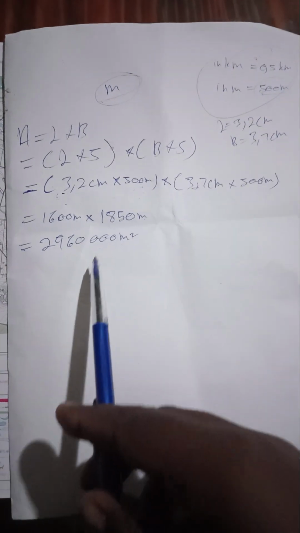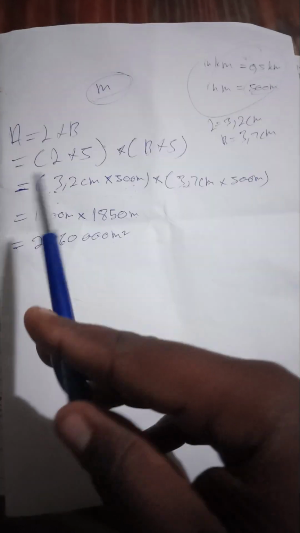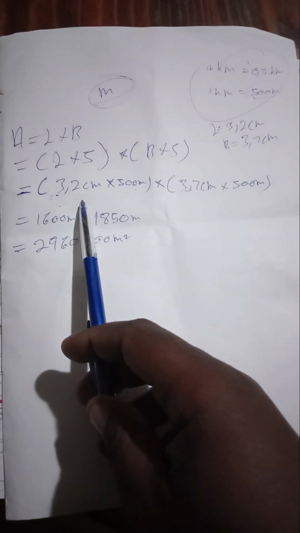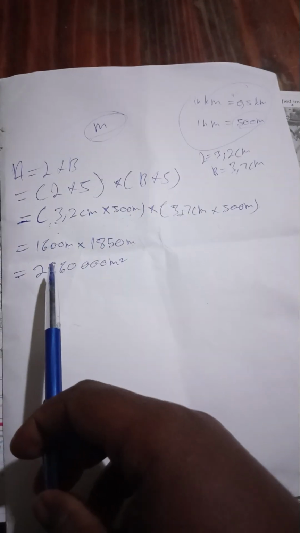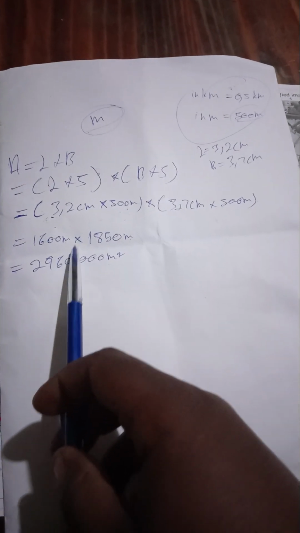Then 3.2 centimeters by 500 meters gives you 1600 meters.